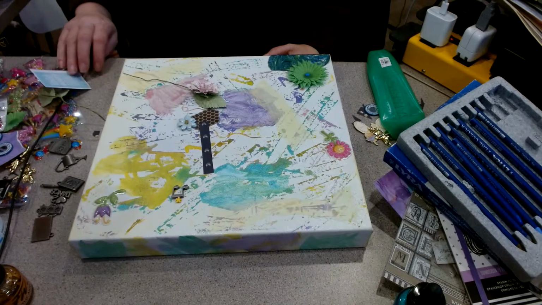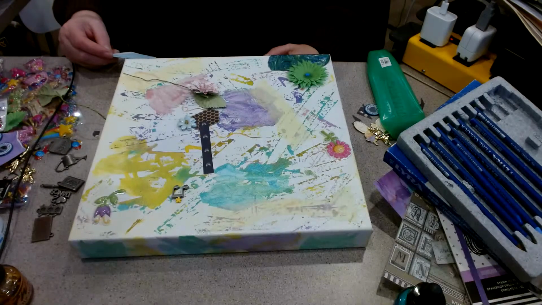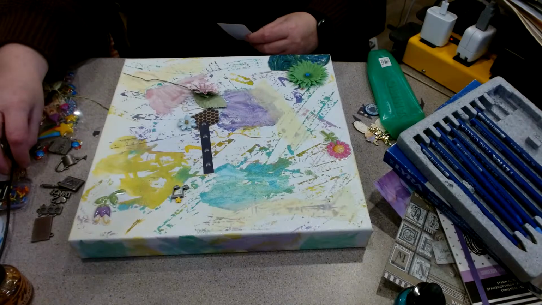I'm just looking at some of these things that I have that I want to get in here. Oh, I've got these dragonflies too.